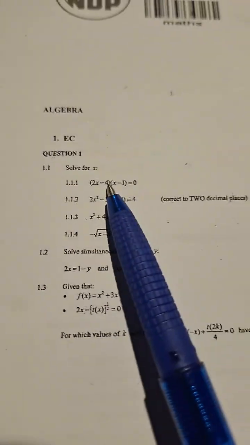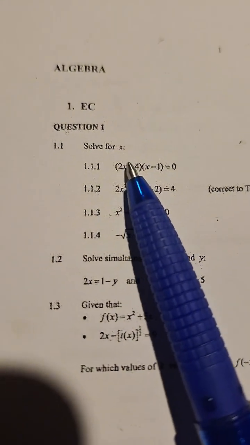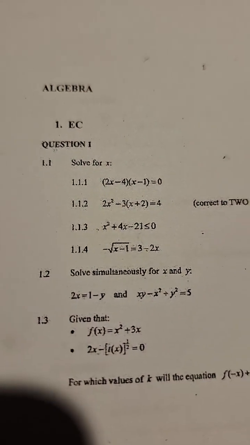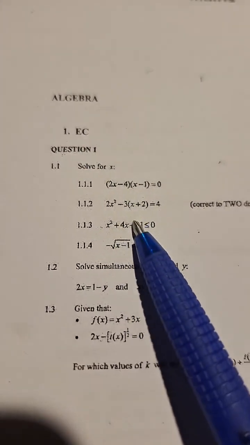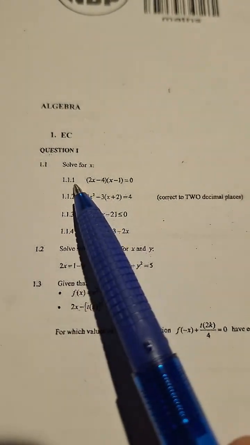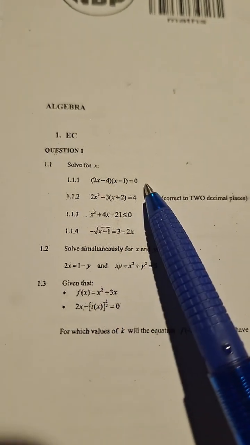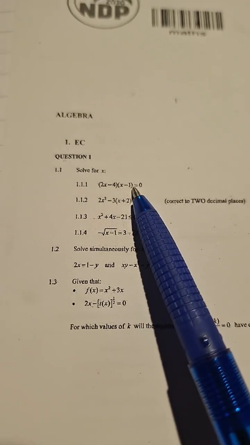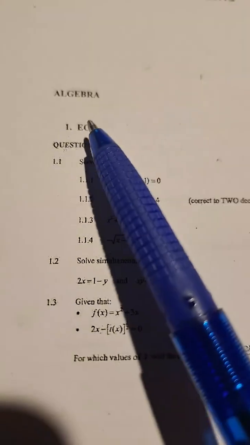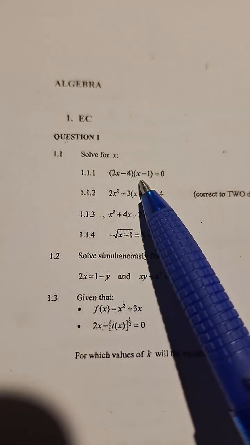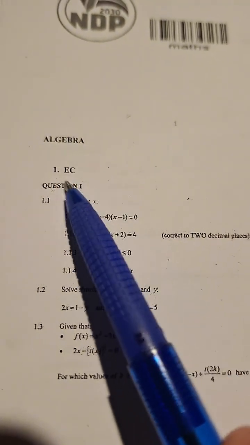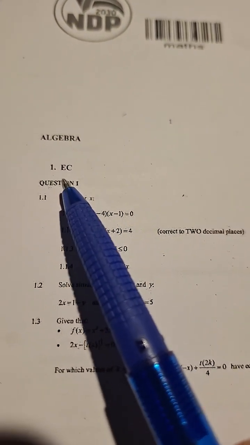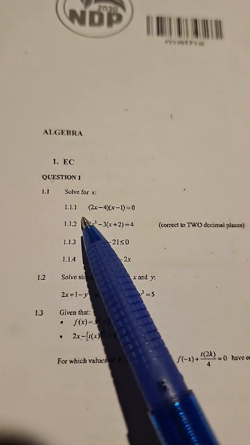So let's look at the very first question we have there. Obviously in question 1, we know, guys, that we always have a solve for x question, which is very important to note. Solve for x seems to be very pertinent. Look at this Eastern Cape question, 1.1.1. We have this kind of solve for x question. This is Eastern Cape, all right? A particular year that this question came.